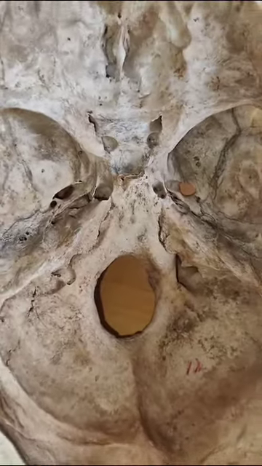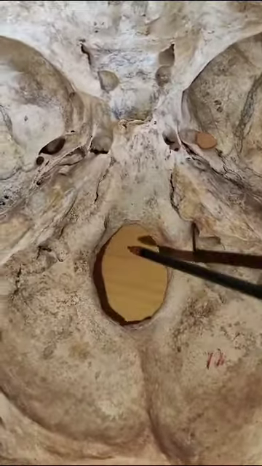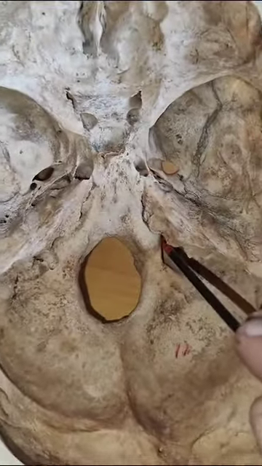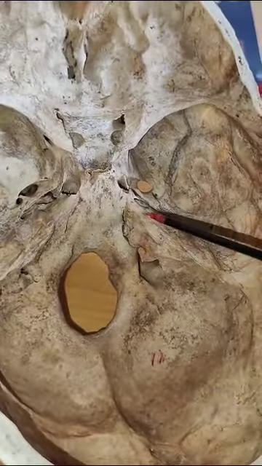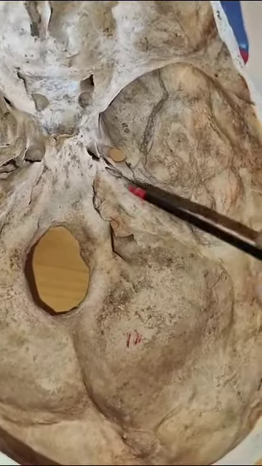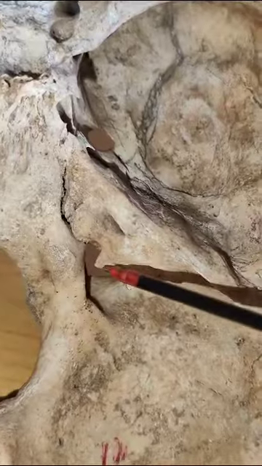We have already studied the posterior fossa, some of the major foramina, that is foramen magnum and jugular foramina, and the structures passing through them. Now let us go for the others. Just to recollect, this is the petrous part of the temporal bone, superior border, inferior border, and all this is the posterior surface of the petrous temporal bone.